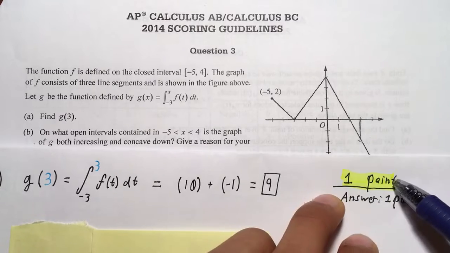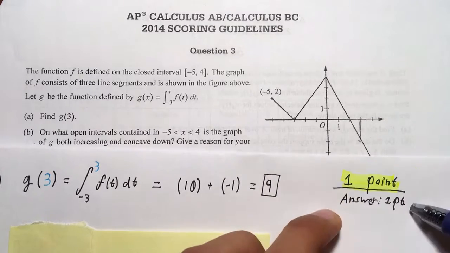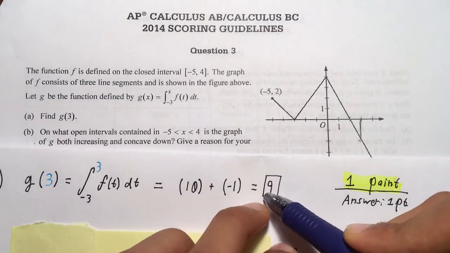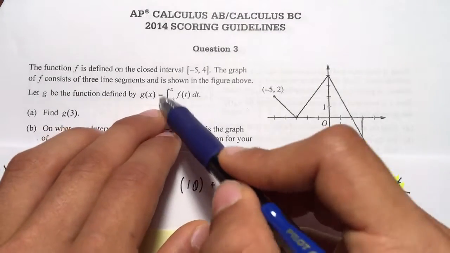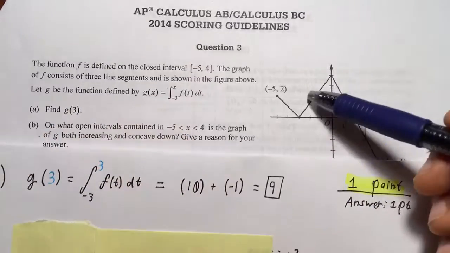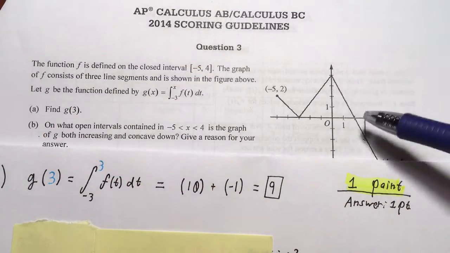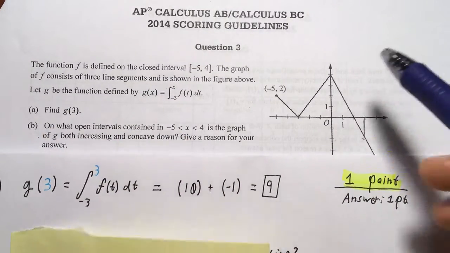Now this is a 1-point question, and you just get the point from the answer. It should be very much a free point, because all you have to do is understand what an integral is, and knowing that it gives you the area under the curve, as well as positive and negative.